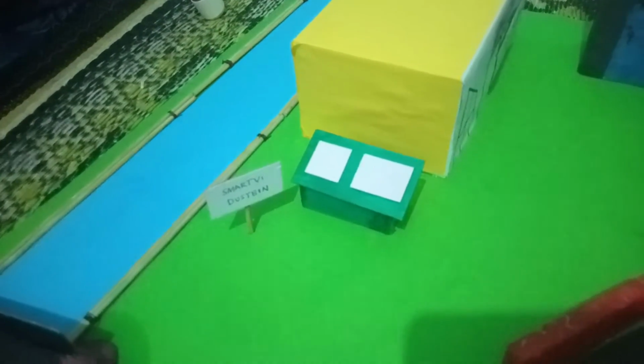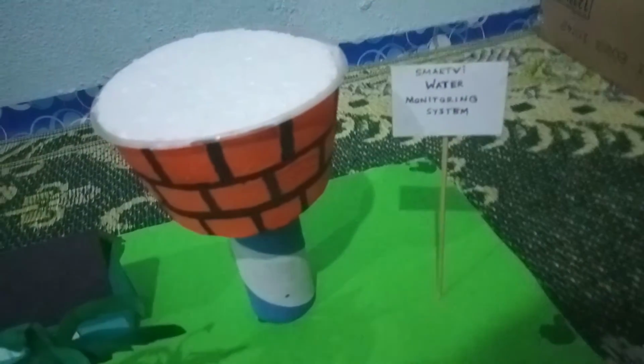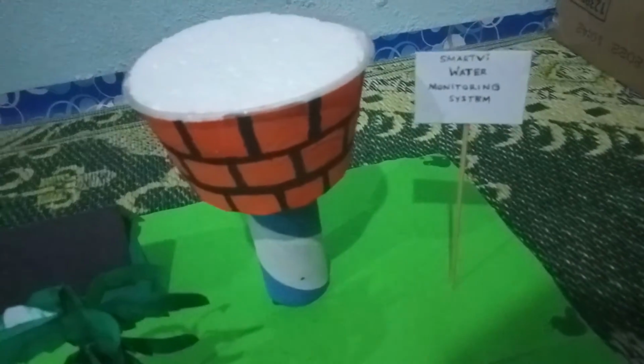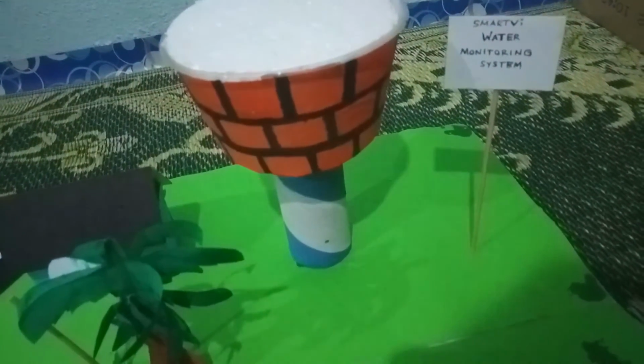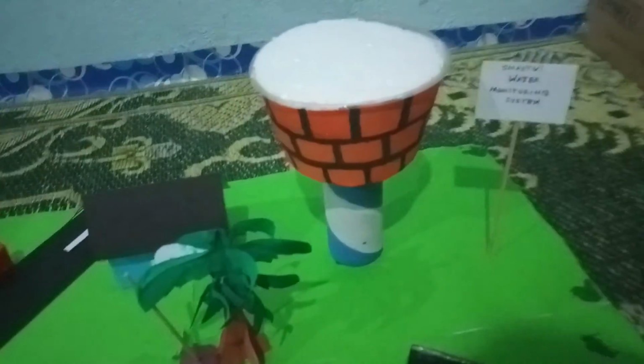And in our village, we have four modules, and first one is our Smart V dustbin we place near to the library. And second one is we have Smart V water monitoring system we place at high place to make it easier to distribute the water to the villages.